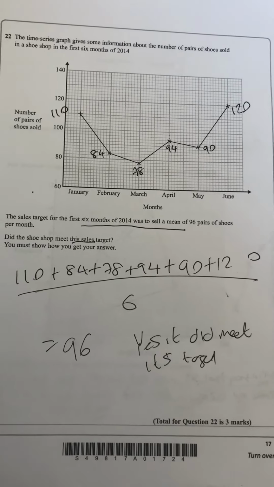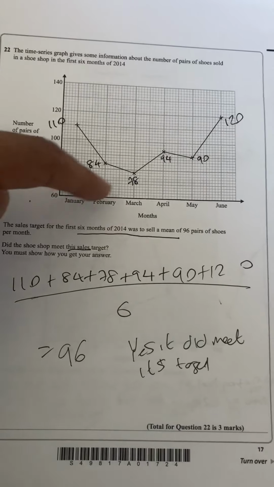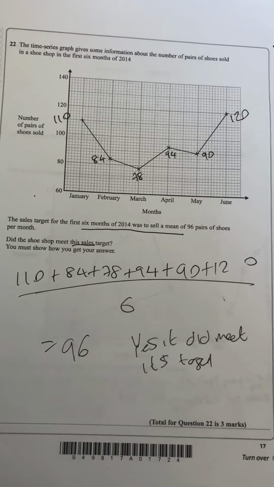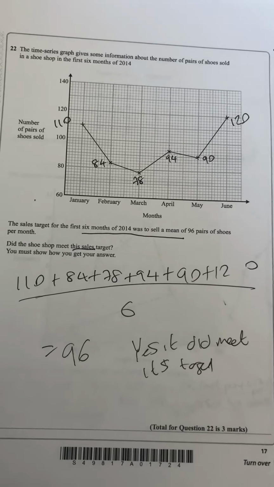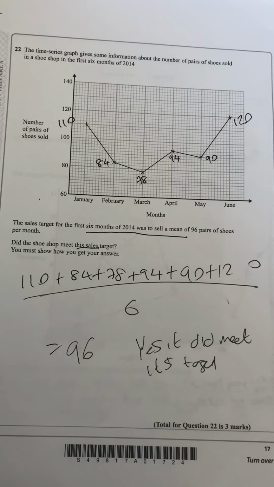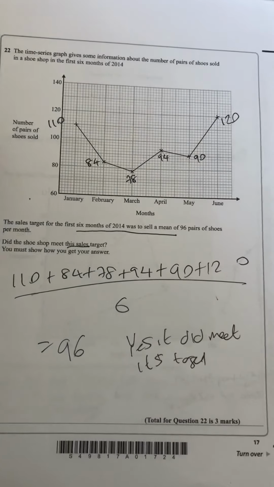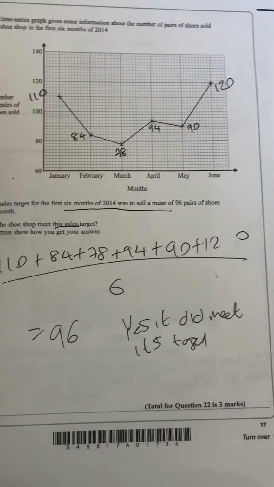Well, guys, what I did was, to work out the mean, you would add up all these numbers and then divide it by 6. So 110 plus 84 plus 78 plus 94 plus 90 plus 120 divided by 6 is equal to 96, guys. So the answer is yes. They did meet their target.